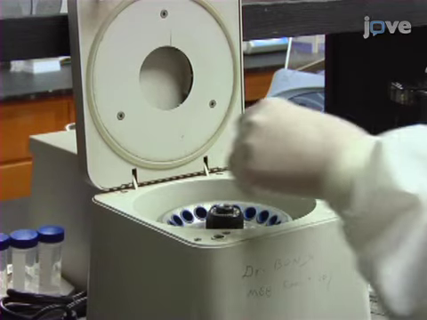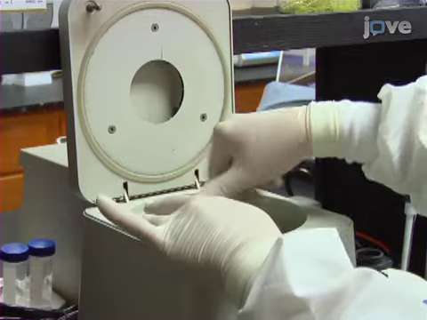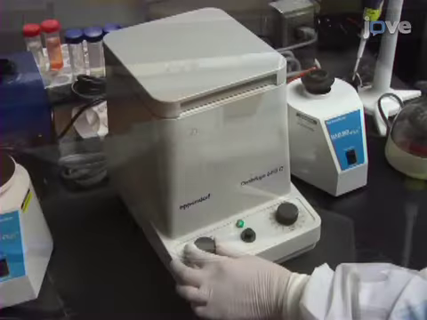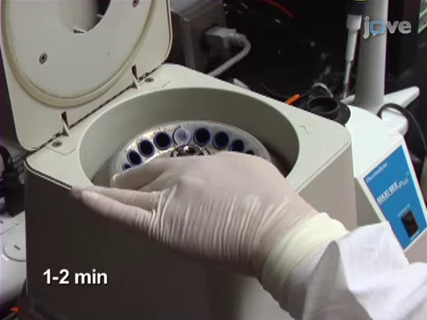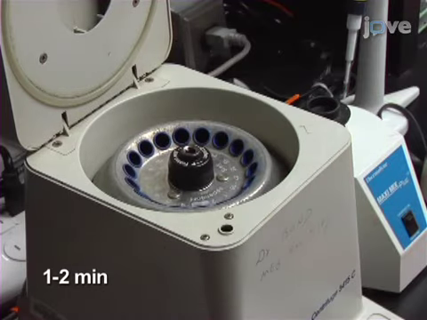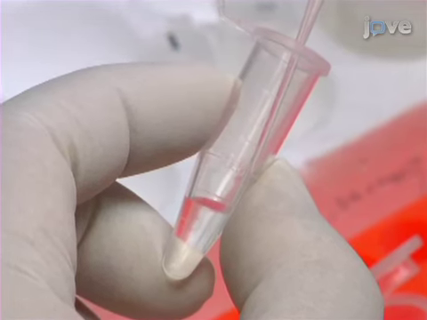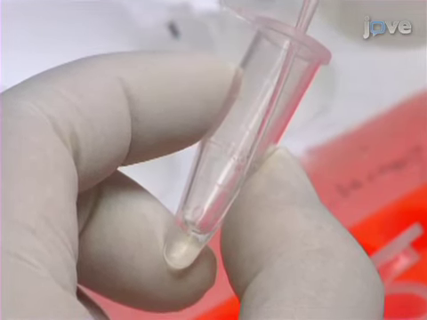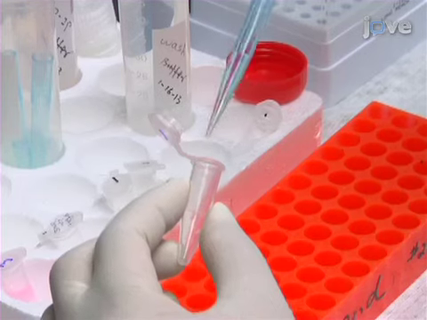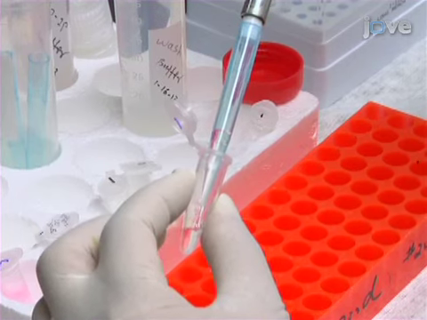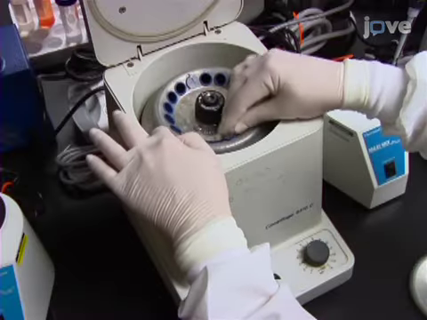The next day, pellet the resin by microcentrifugation at 5000 to 8000 times G for 30 seconds. Following the spin, wait for 1 to 2 minutes before handling the samples to allow the resin to settle in the tube. Remove the supernatant with a narrow-end pipette tip or a Hamilton syringe, taking care not to transfer any resin. Wash the resin 4 times by resuspending it in 500 microliters of wash buffer, followed by microcentrifugation.